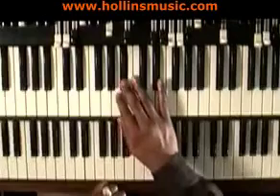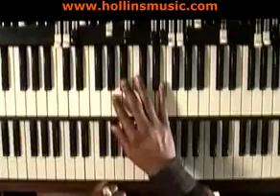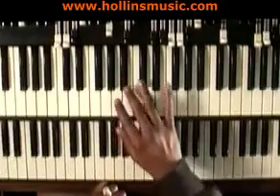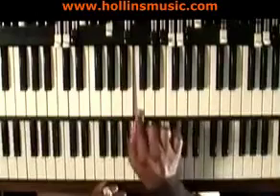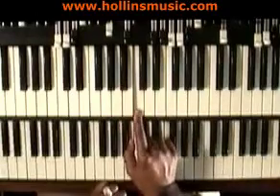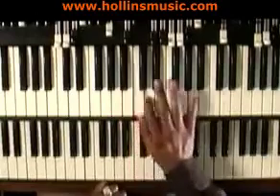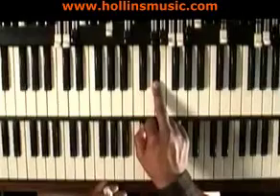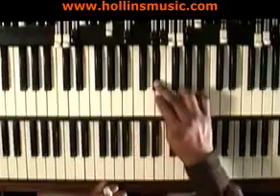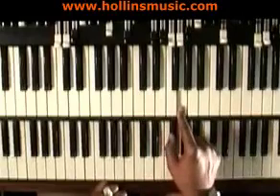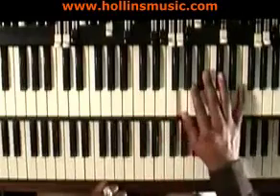Now, remember that 2 and 9 is the same thing, 4 and 11 is the same thing, and 6 and 13 is the same thing. So this is 1, this is 2, but it also is 9. So 2 and 9 is C. Alright, let's keep going. 3, 4. So that means 4 and 11 is E flat. As we keep going, 5, 6, 6 and 13 is G. And then we finish out the scale.